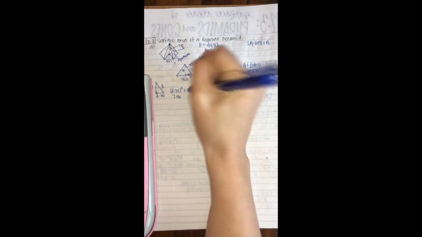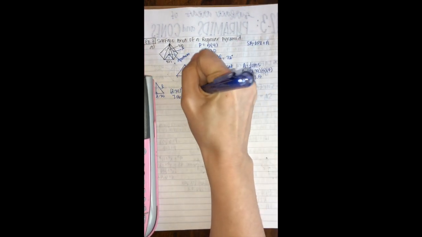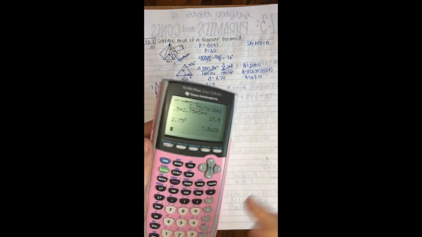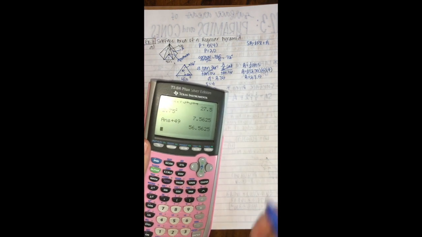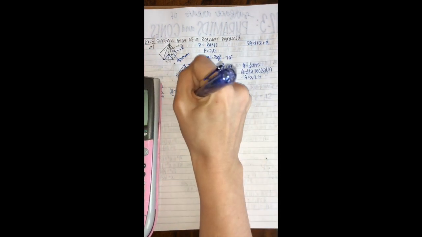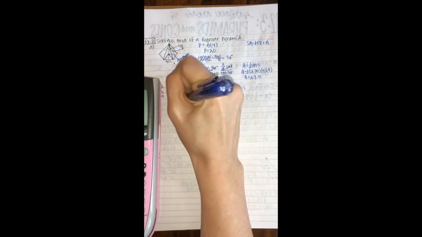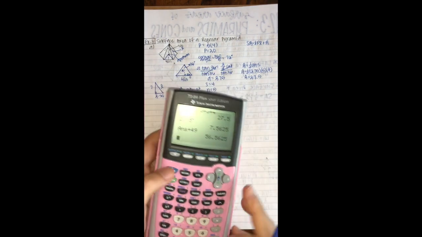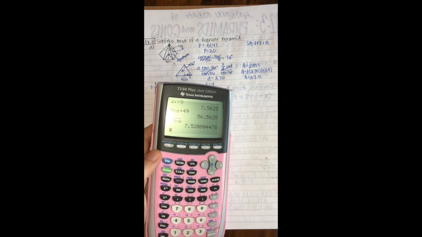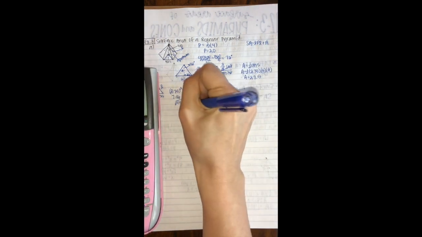Plus 7 squared is 49. So we need to add that and get 56.56. Take the square root and get 7.5. We're going to round a little bit. So the slant height is 7.5.